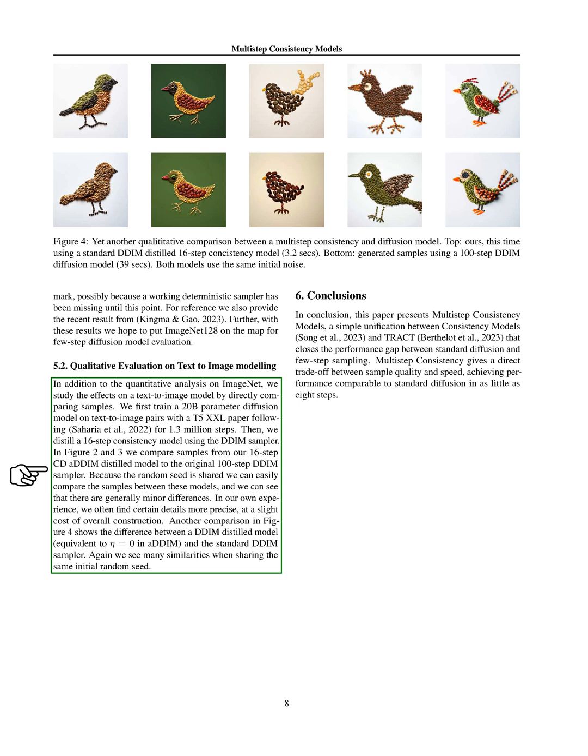Then, we simplified this model into a 16-step consistency model using the DDIM sampler. By comparing the samples from our simplified model to the original DDIM sampler with 100 steps, we noticed only minor differences. Although our simplified model sometimes captured specific details better, it came at a small cost to the overall structure. Another comparison we made was between a DDIM simplified model, similar to having eta equals 0 in a DDIM, and the standard DDIM sampler. Once again, we observed many similarities when starting from the same random seed.